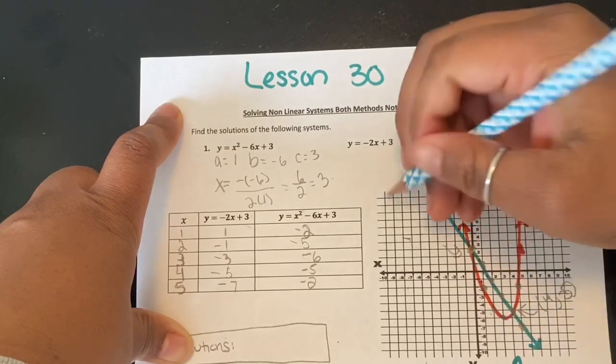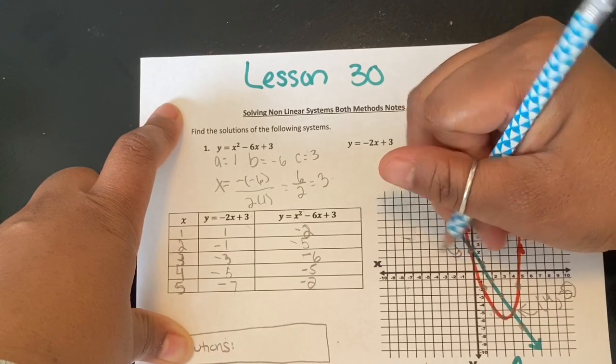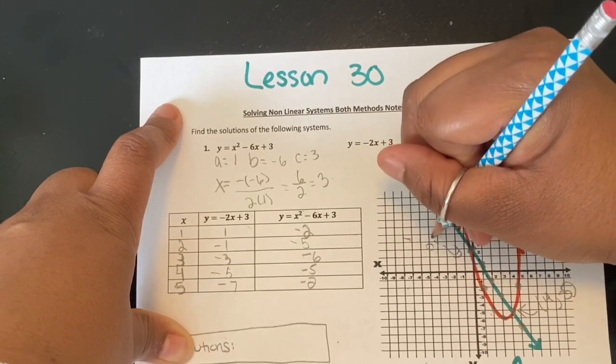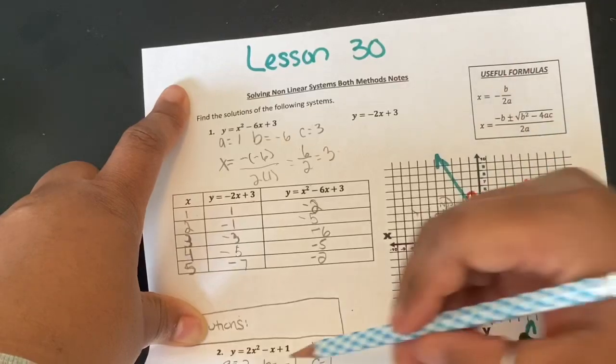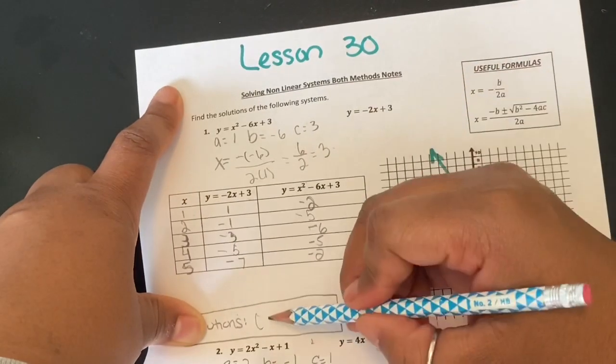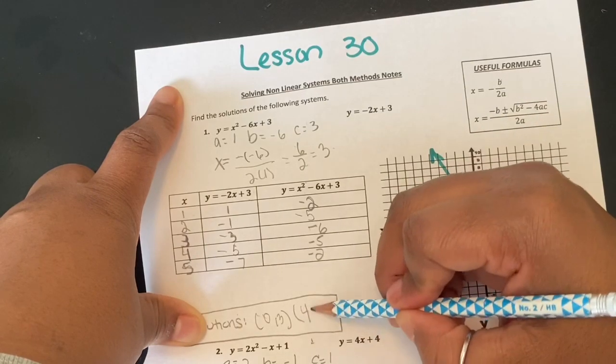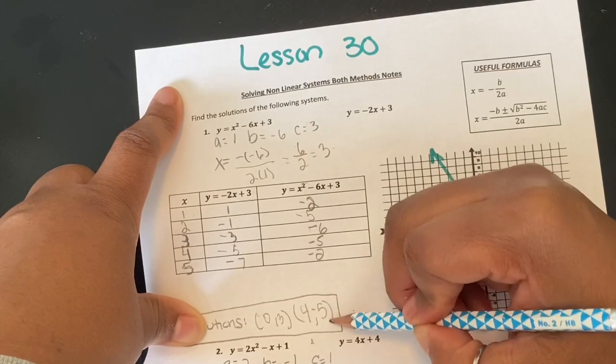And here at the point 0, 3. So the solutions are 0, 3, and 4, -5. Okay.